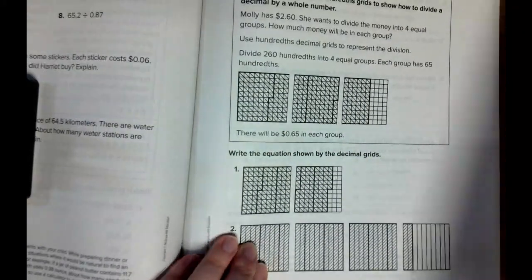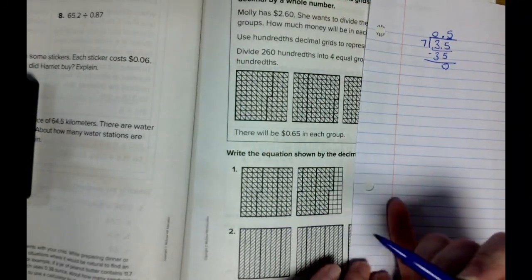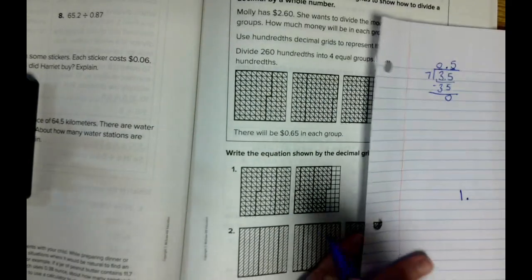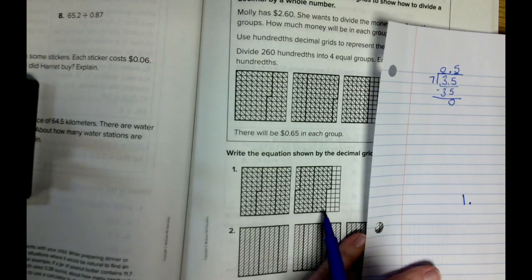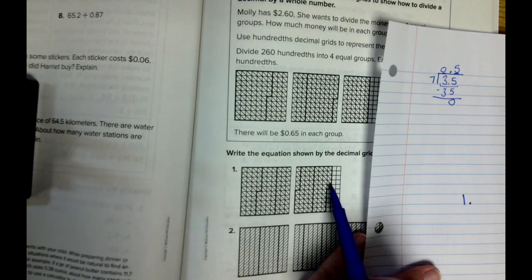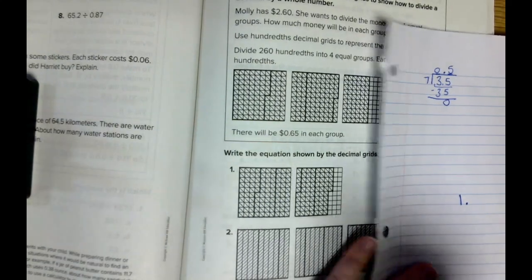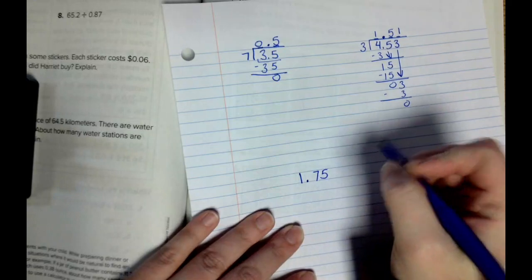We have made one whole, because it's completely colored in. So I would write 1, and on this one we had 1, 2, 3, 4, 5, 6, 7 full rows, so that would be 70, because each one has 10. And then 1, 2, 3, 4, 5. So the entire number being represented there is 1.75.